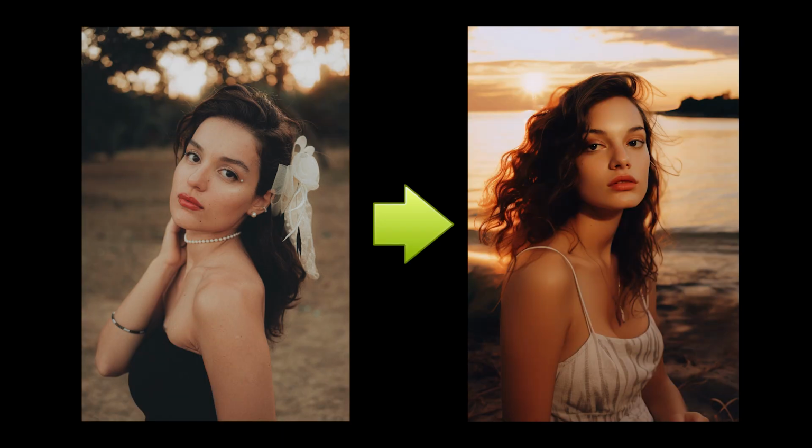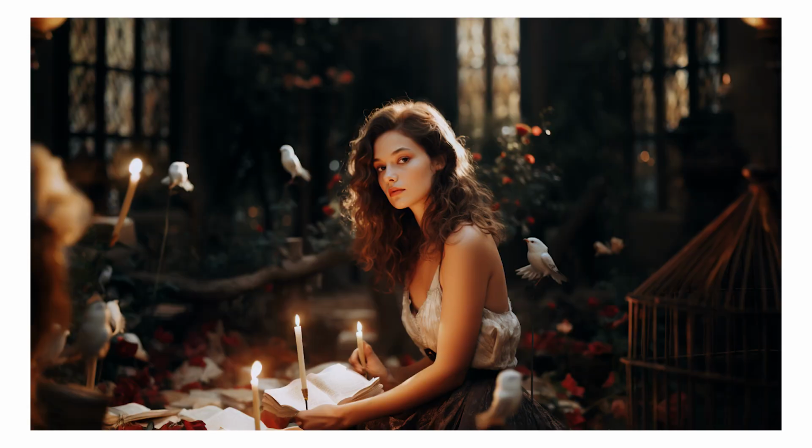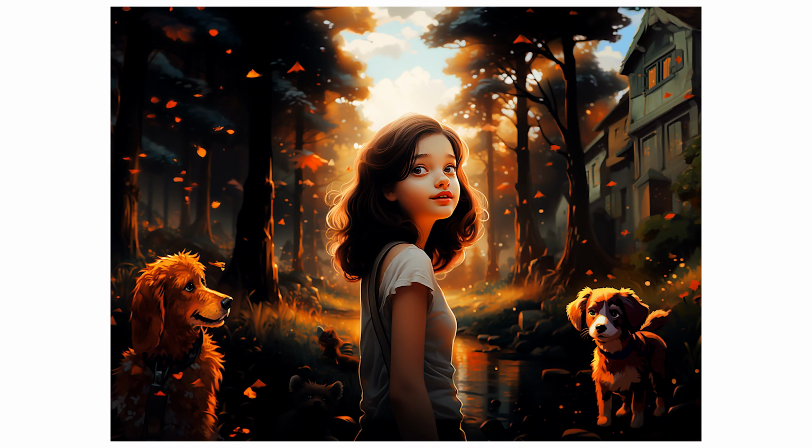With AI, we can do fantastic things within a few clicks, like make consistent AI characters from you, make incredible scenes that include you, and make cool cartoon characters from you.